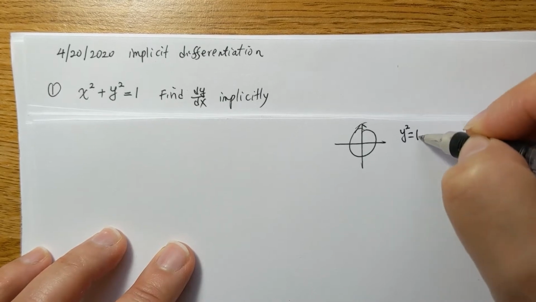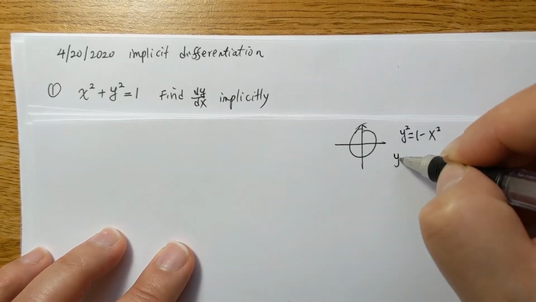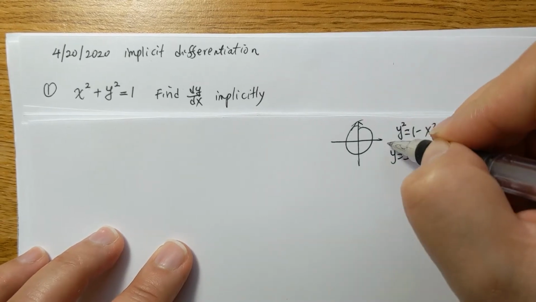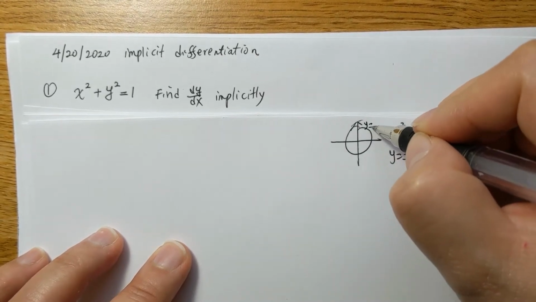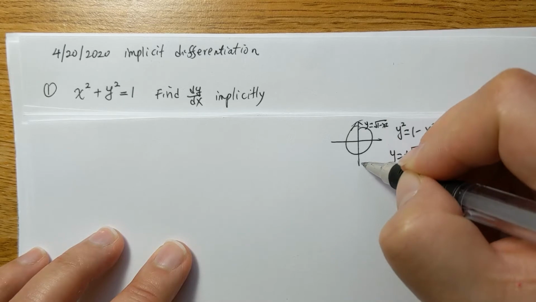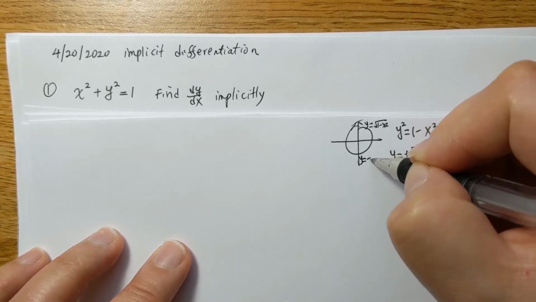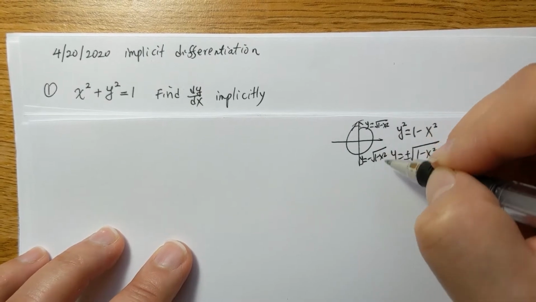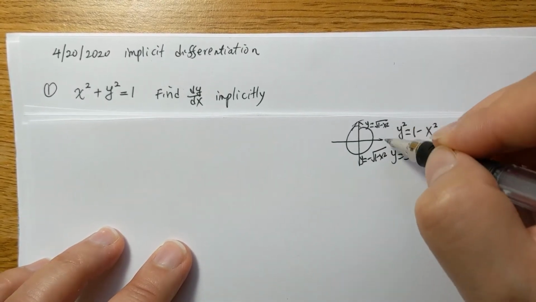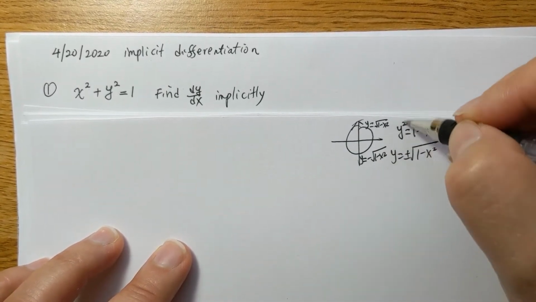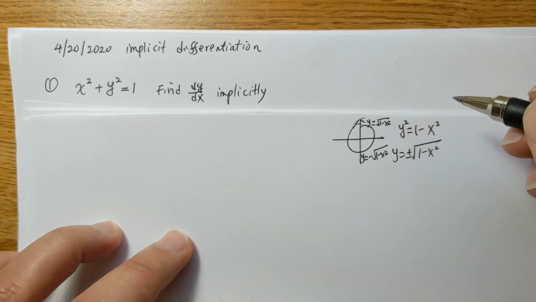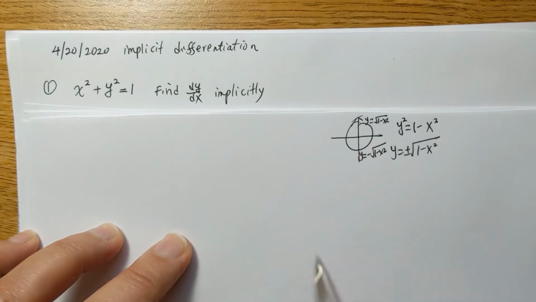So you get y squared equal to 1 minus x squared, and then you solve for it. We say that the upper part is going to be y equal to square root of 1 minus x squared. The lower part is going to be y equal to negative square root of 1 minus x squared. You do not want to make this equation into two functions and then find the derivative separately. It's too much work. So we're going to use a method called implicit differentiation.